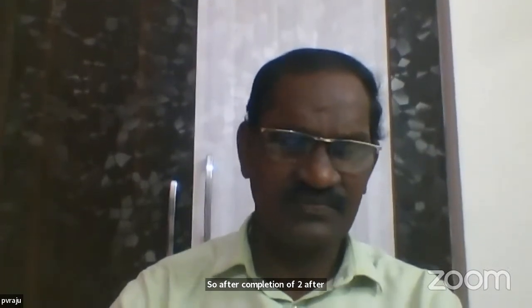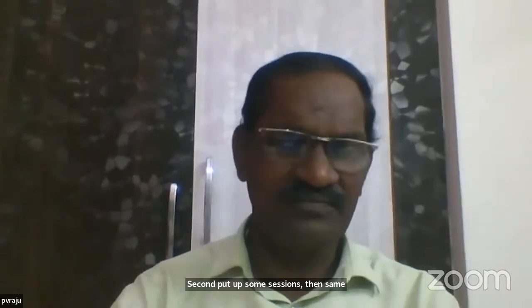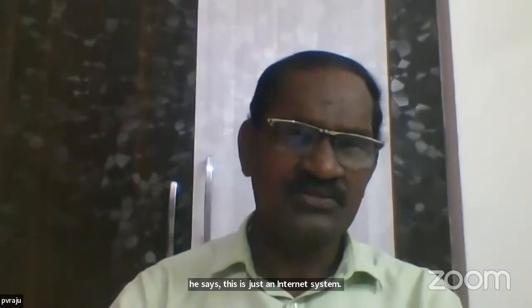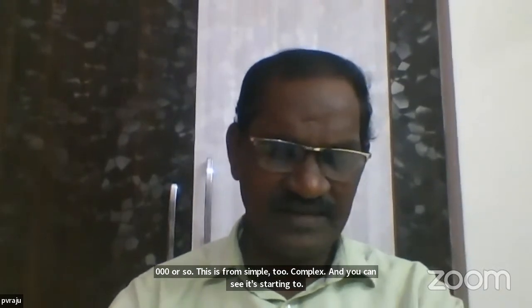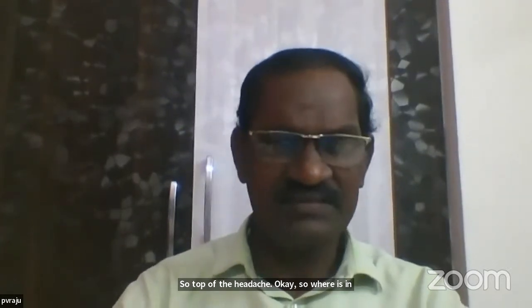After completion of 2 or 3 sessions on this first floor, we take the same patient to the second floor. Then the same process, second floor and third floor. Slowly his anxiety will be reduced and relaxation will come. So starting from the simple, the first floor, we take him to the second, then third, and fourth. So this is from simple to complex, or you can say starting to top of the hierarchy. Whereas the second therapy is the implosive therapy.